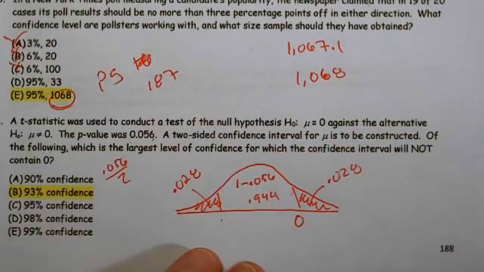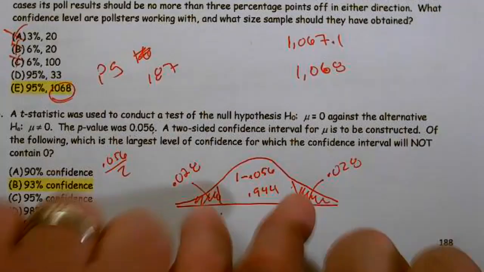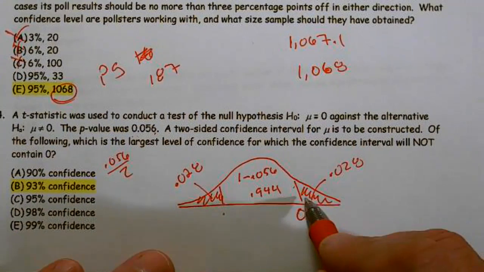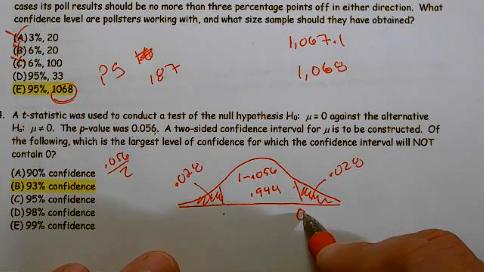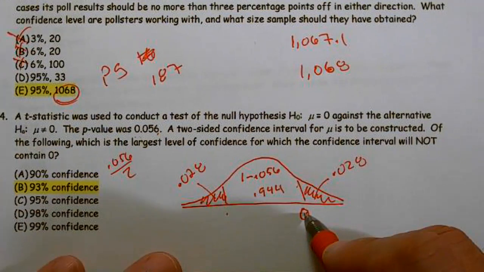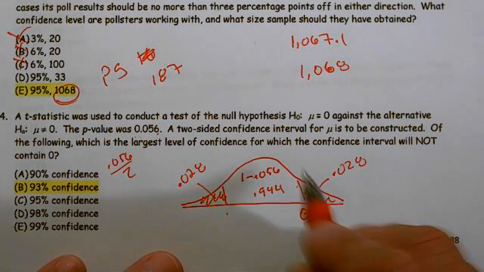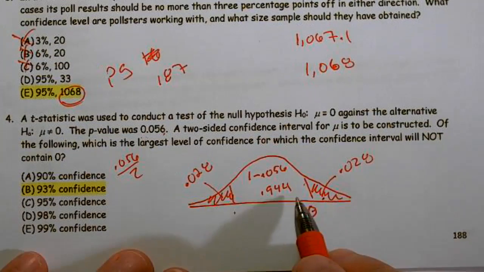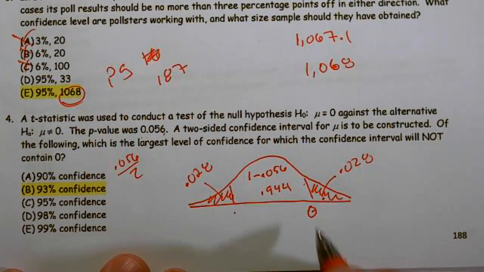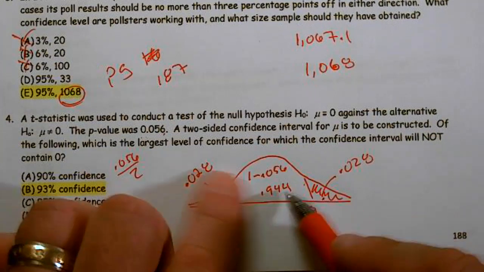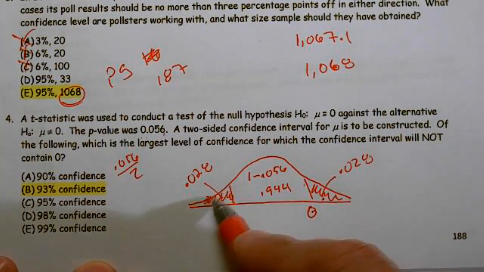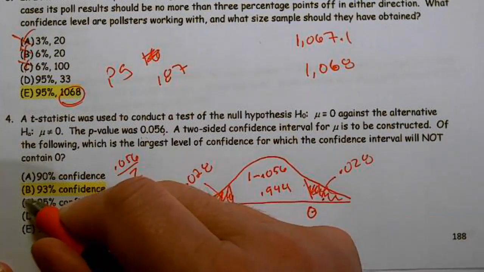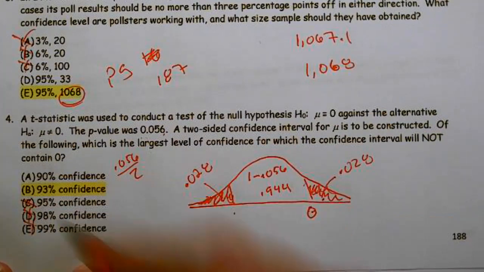Well, if I go wider, if I make this a 95% interval, all of a sudden 0's not in my rejection zone. Right now 0's in my rejection zone, but if I made my interval go wider than 94%, then 0 would not be in my rejection zone. 0 would be in a white spot. Because remember, the tails are the rejection zones. All right. So that means my 95, 98, and 99 are gone.